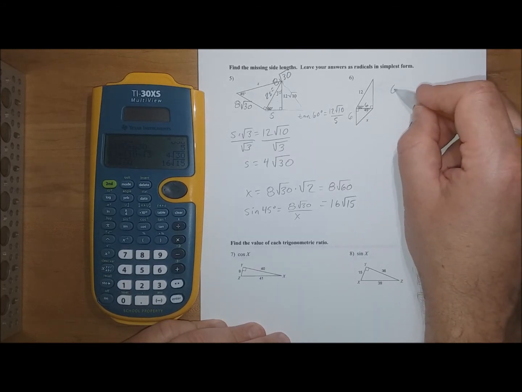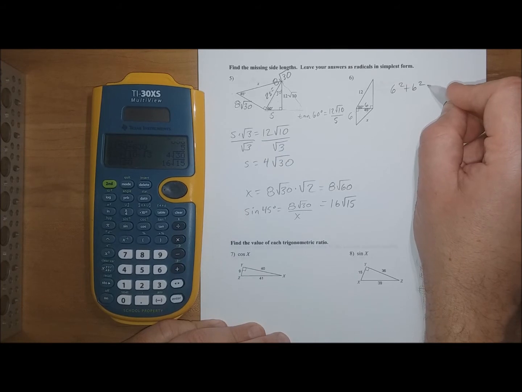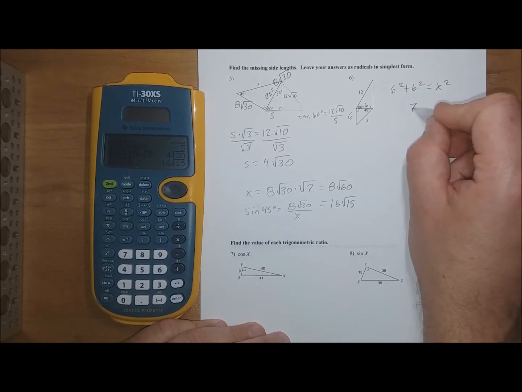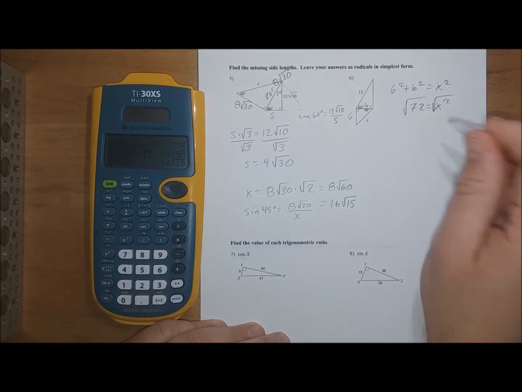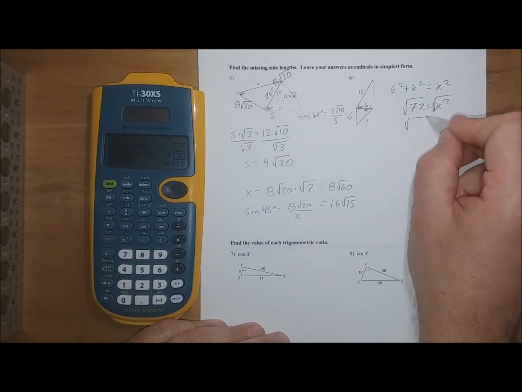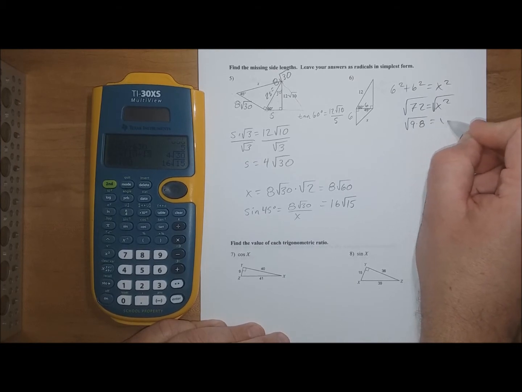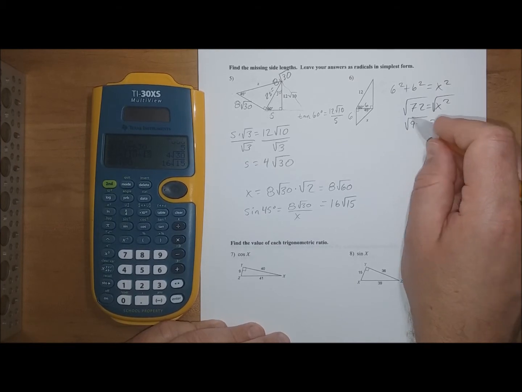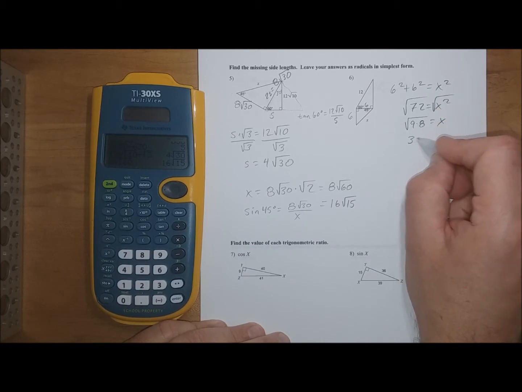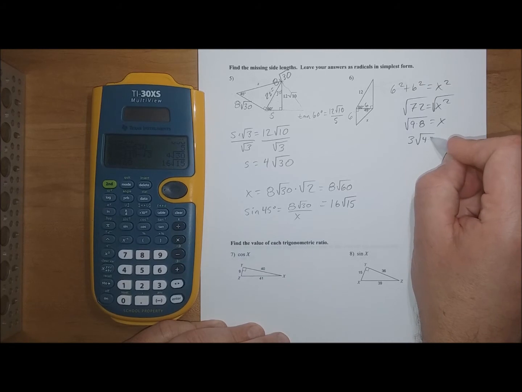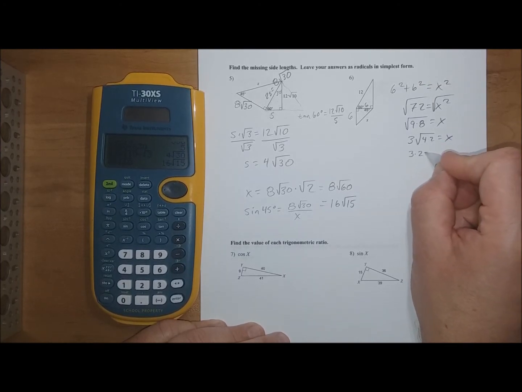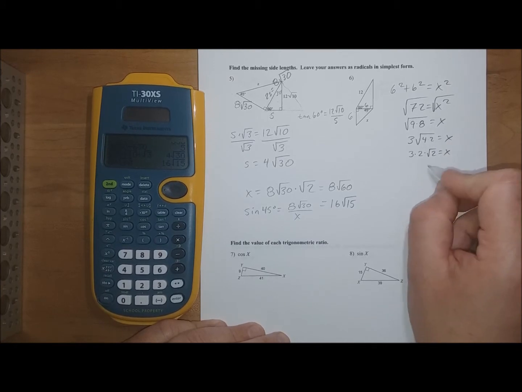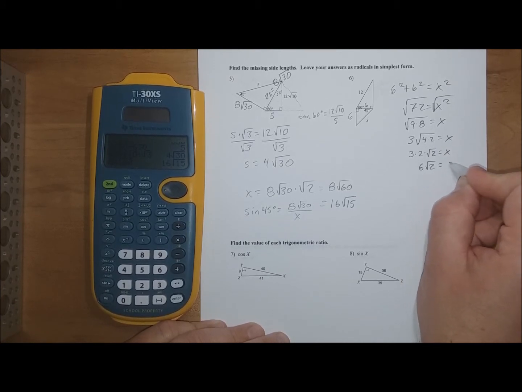And by the way, yeah, you can absolutely go back to Pythagorean theorem if you want to. And you can say 72 equals x squared and take the square root of both sides. And you're going to get the square root of 9 times 8, right, equals x. We can do better than that. We're going to get 3 square roots of 4 times 2, right? So we get 3 times 2 times the square root of 2 equals x. And we get 6 square roots of 2 equals x.